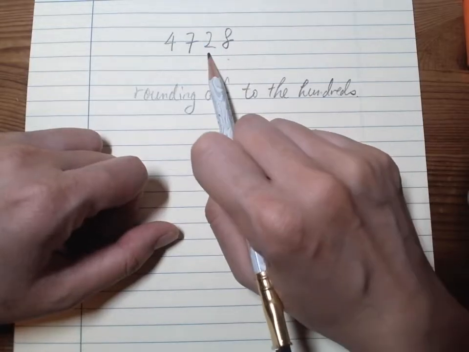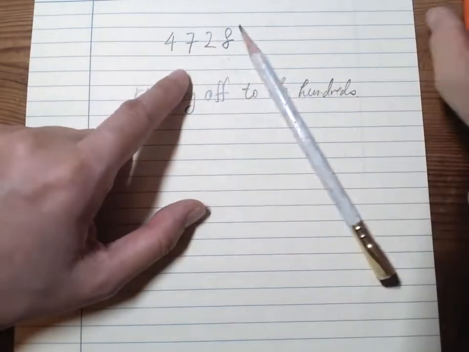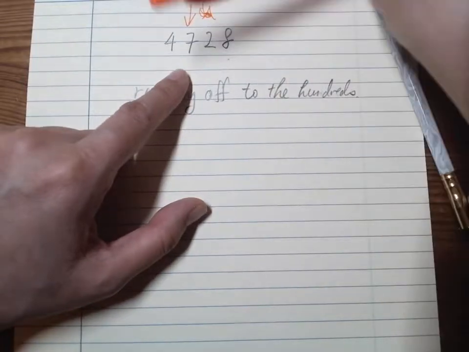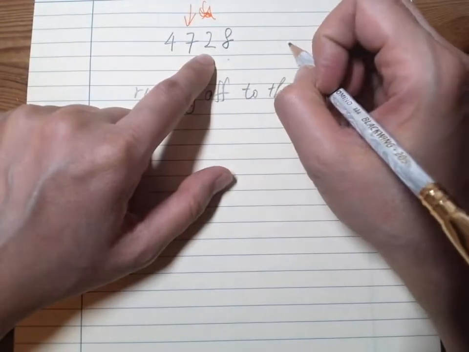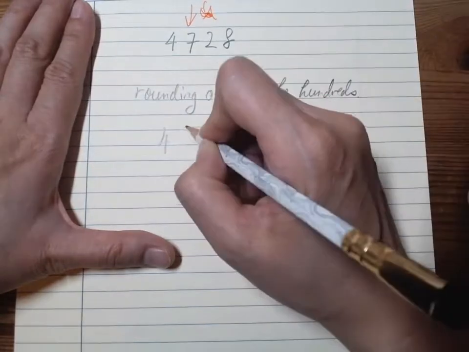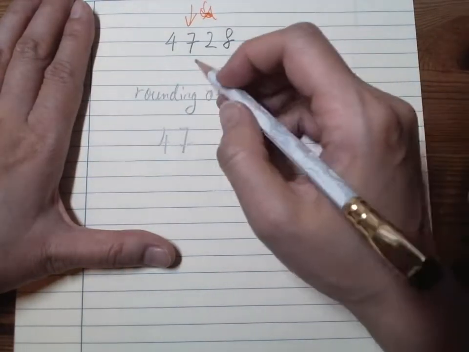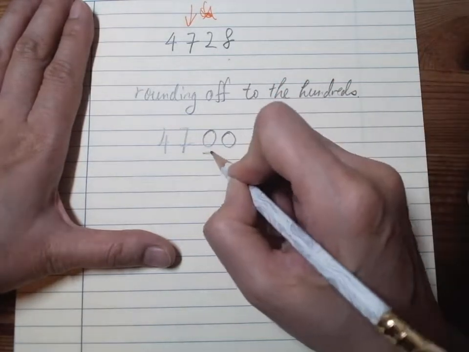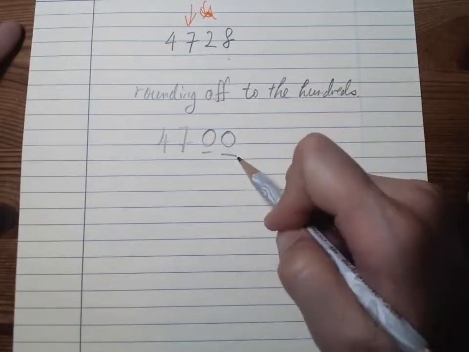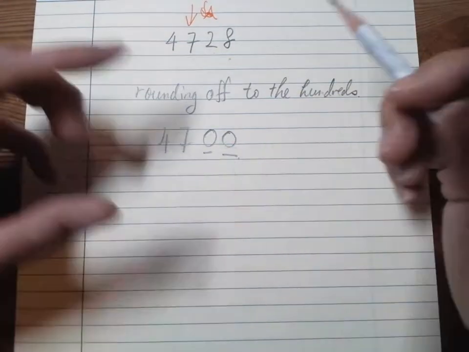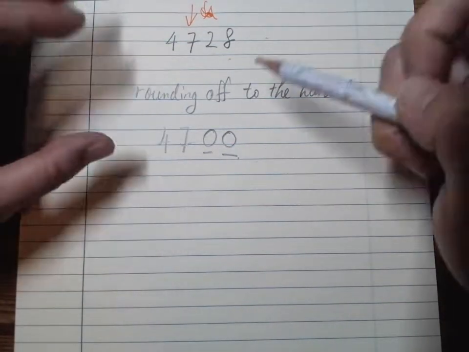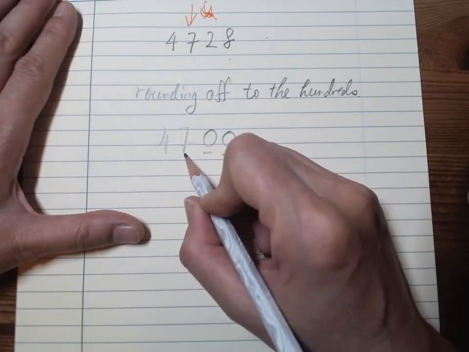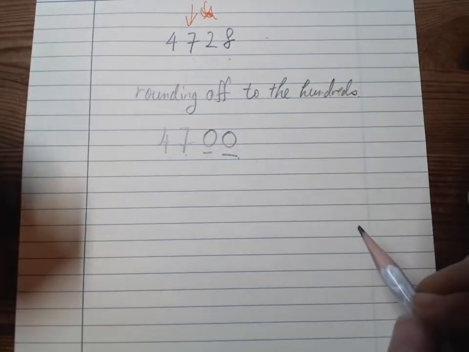So unit, 10, hundreds. So we're pointing at the 7, looking at the 2. 2 is smaller than 5, so we do not need to add. So what we need to do is just put 0, the place value, on it. Make sure you put the place value next to it. Otherwise, the number becomes very small. It's totally different. It's not a rounding. It's like changing the value, which is wrong. So 4,700. This is the rounding off to the 100.